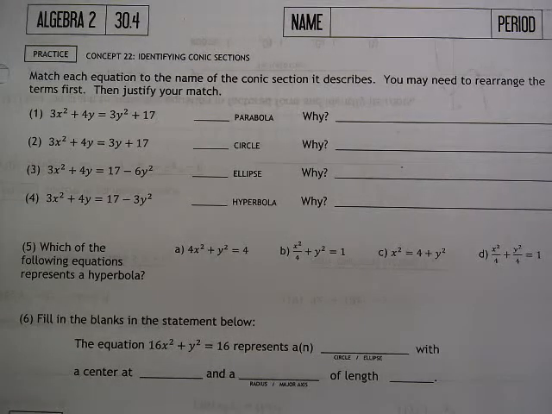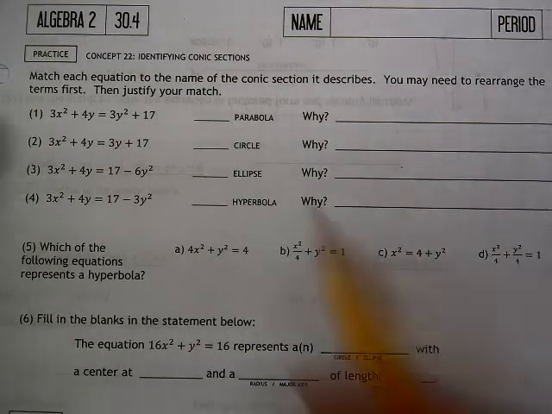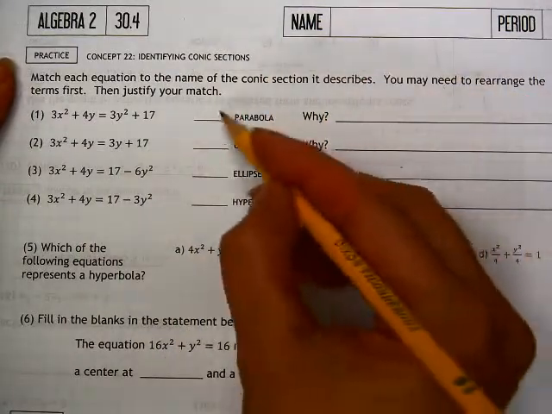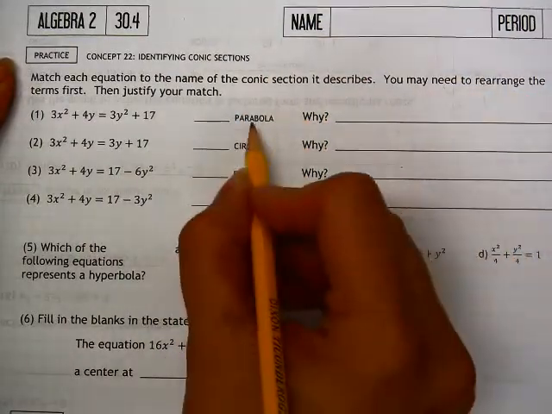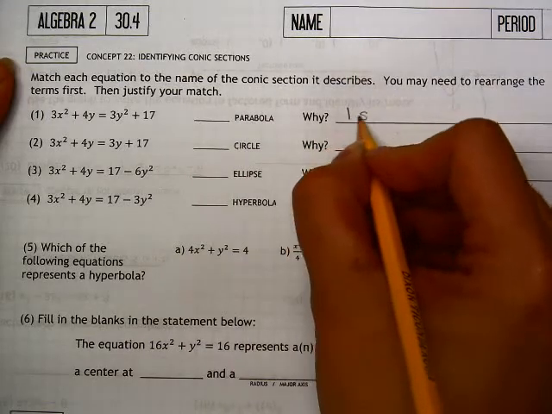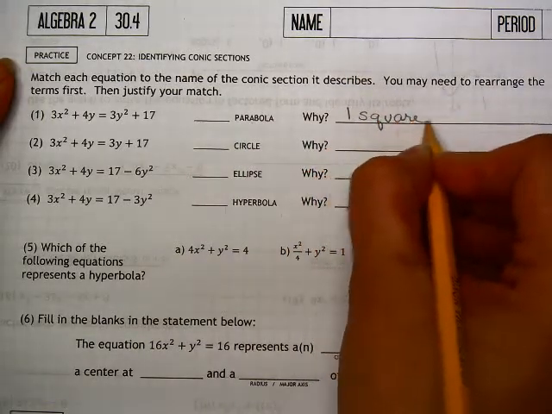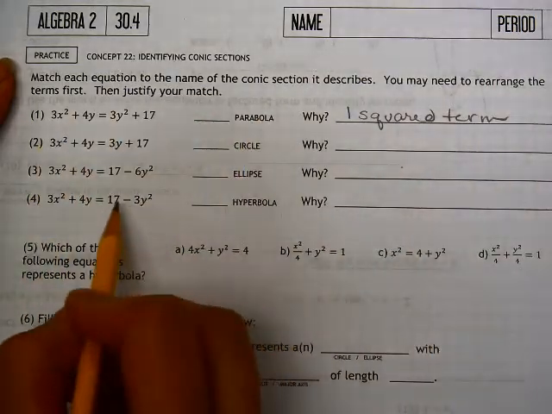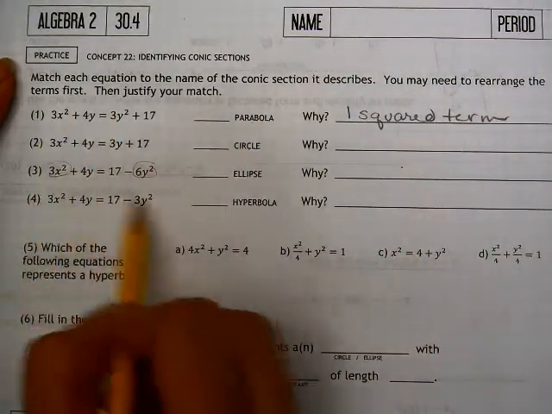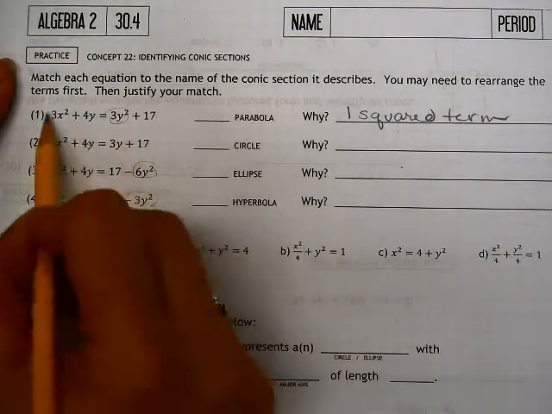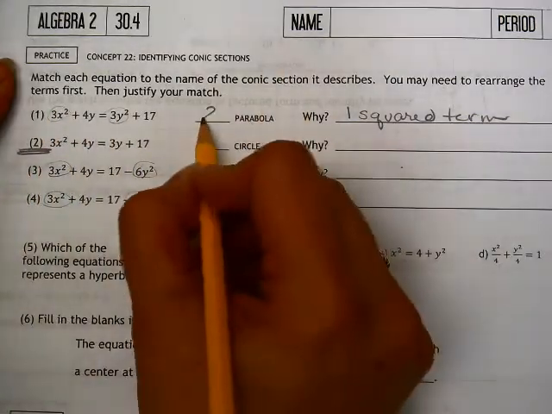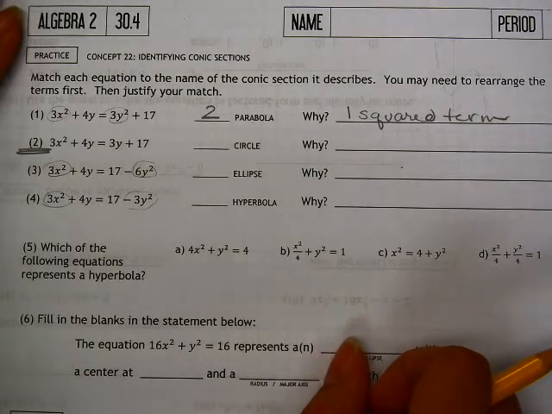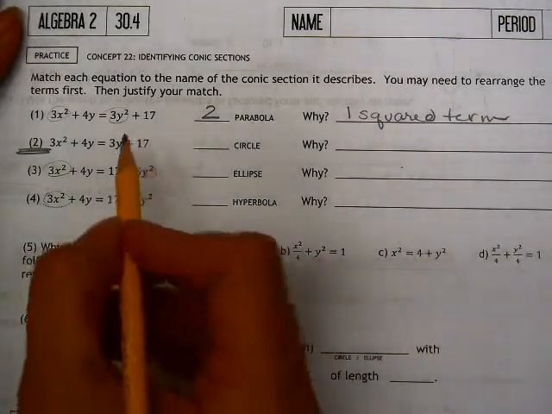All right, we're going to go ahead and look here at concept 22, identifying conic sections. So these, if you remember, are the 4 different parts that we have. A parabola has 1 squared term. And so let's look and find out where that would be. We've got 2 squared terms, 2 squared terms, 2 squared terms, 1 squared term. So here's our parabola.